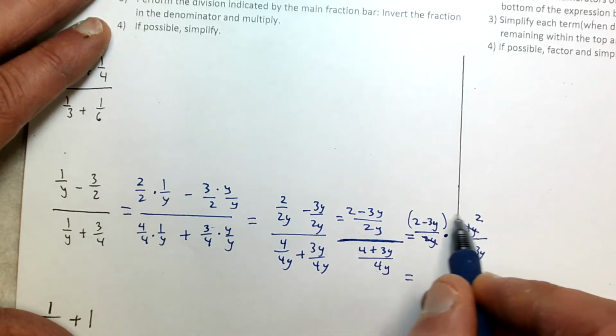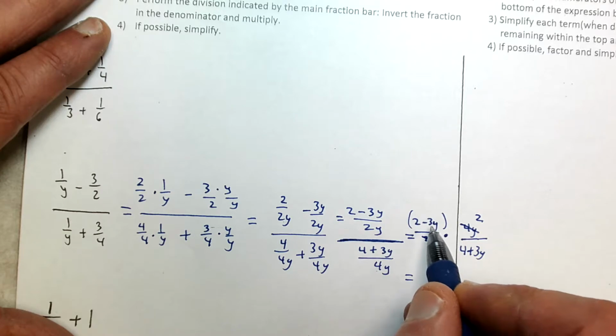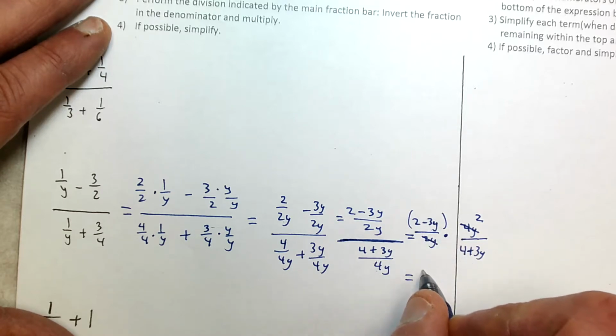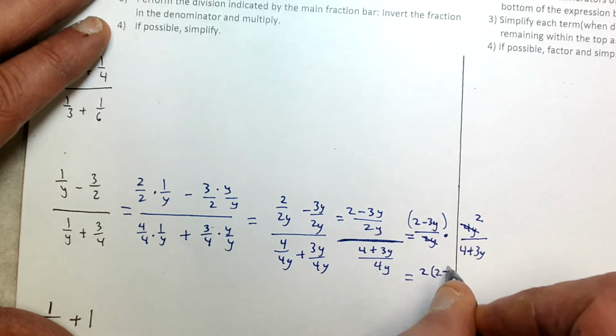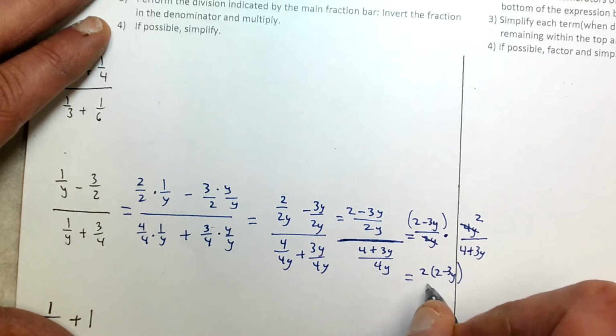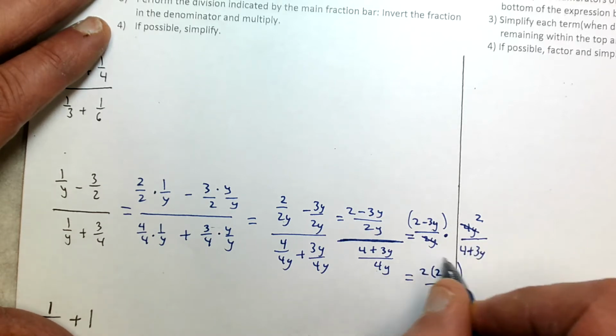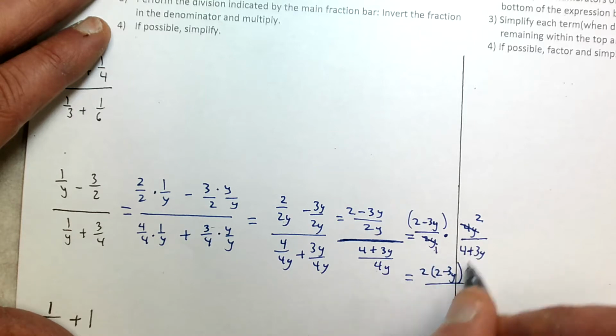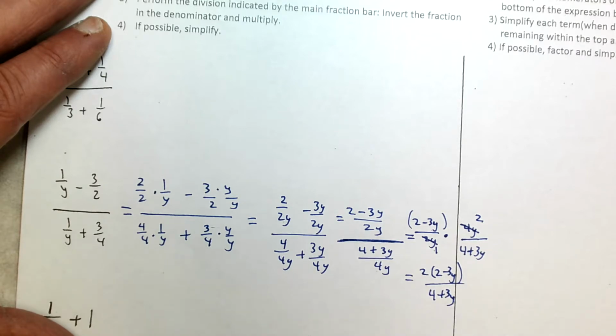if I'm going to say 2 times this quantity here, right? So I'll have 2 times 2 minus 3y all over the only remaining factor here. This is really a 1, so 1 times that is 4 plus 3y, and I'd be done with that problem.